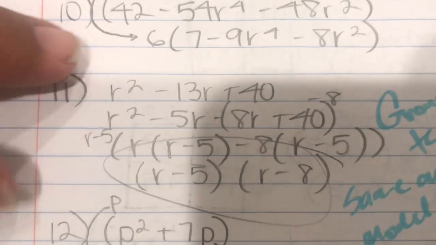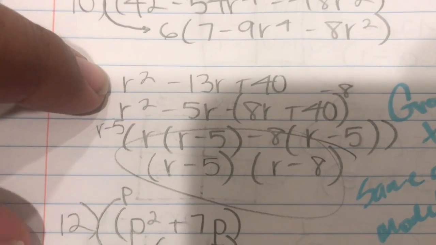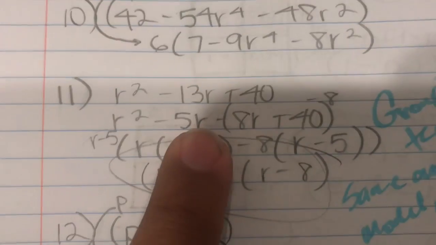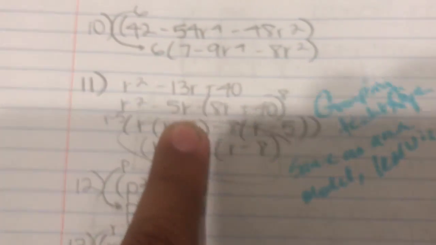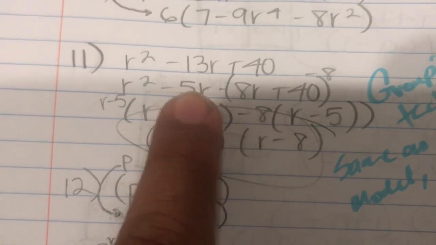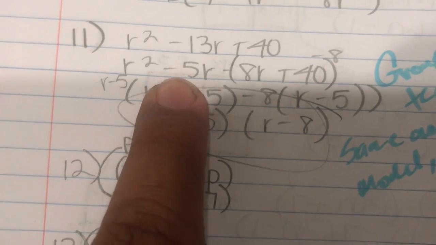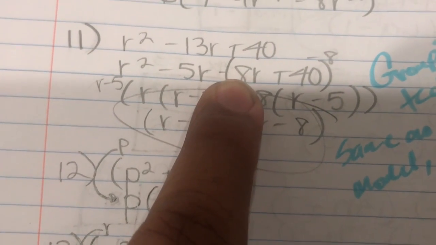So what this person did was she took a look at her 3 terms and then kind of broke them up like we do with our diamond problem. I didn't see a diamond problem drawn on this page, but that is one way to get these 2 numbers here. That negative 13r breaks up into negative 5r minus 8r.